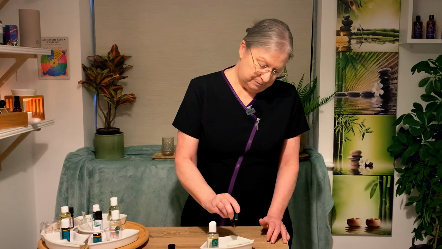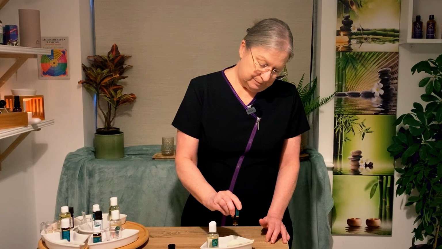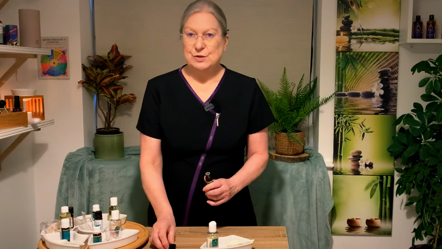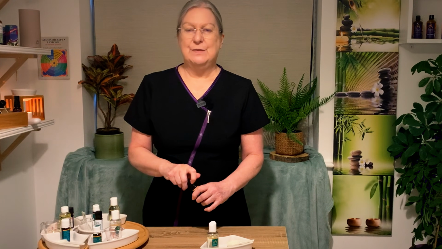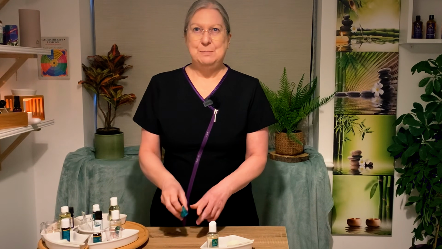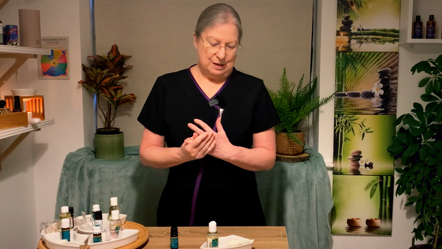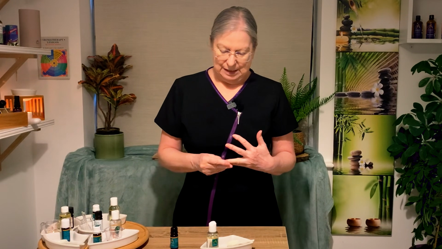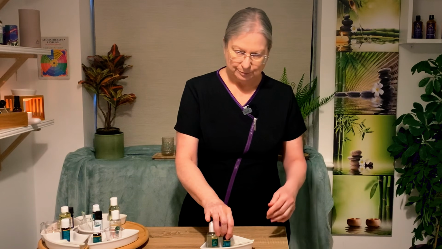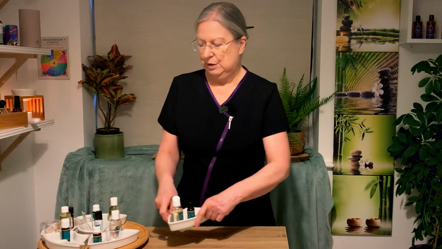It's coming. There we go. Literally just 1 drop is all you need of that. I would be tempted, if you've got tired muscles, to add a drop of lavender and potentially eucalyptus, because they work very well together. So if you wanted to add those in, you could. So 1 drop of each.